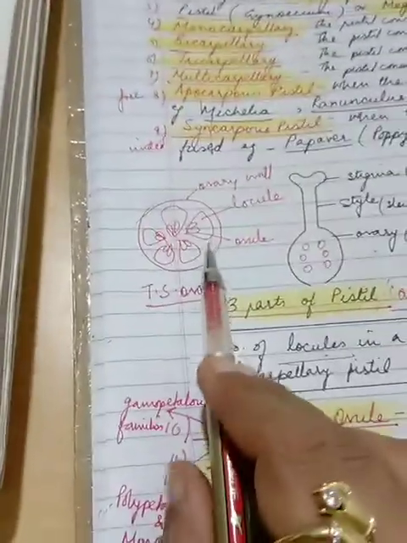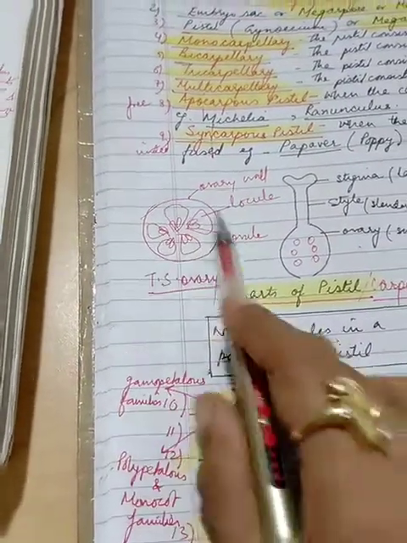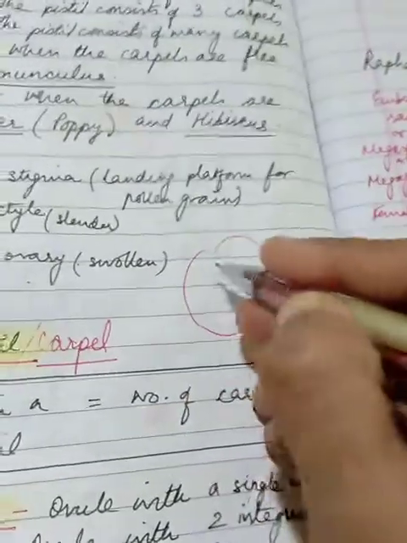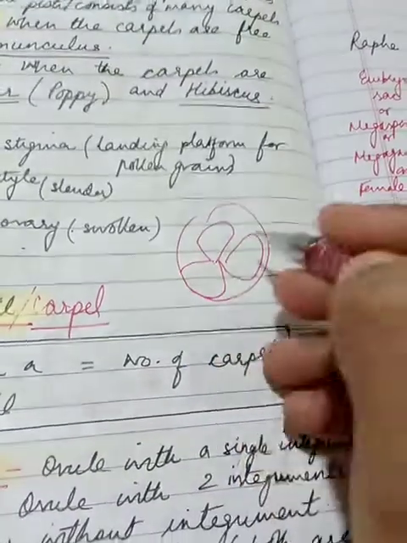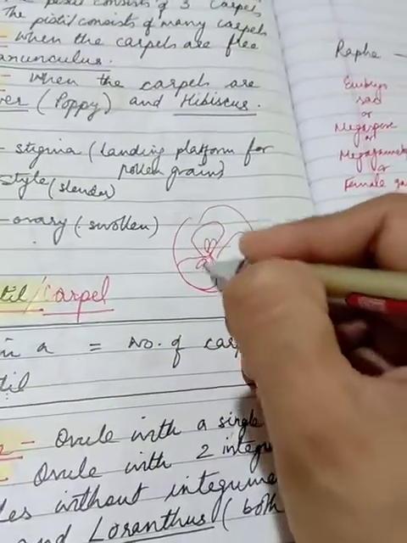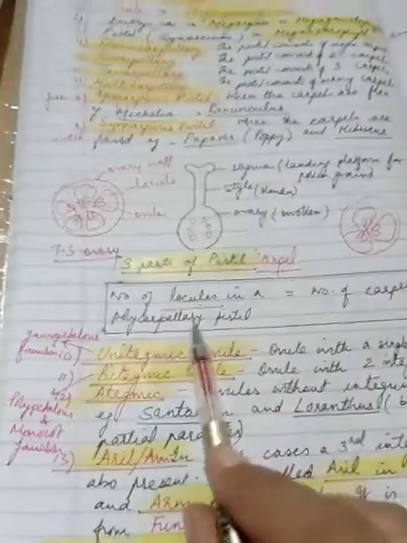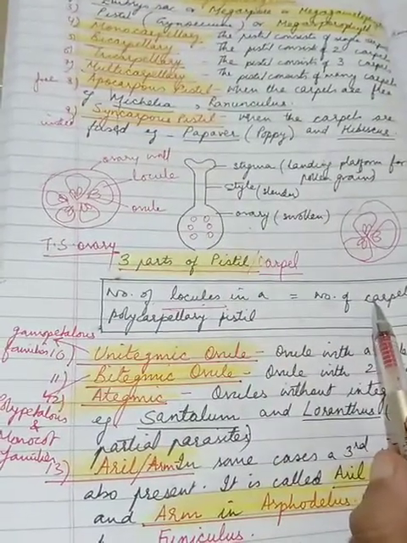If there are 5 locules, 1, 2, 3, 4, 5, that means looking at the TS we can say that the flower has 5 carpels. If it has something like 3 locules, 1, 2 and 3, with the ovules, right? Then it means that there are 3 carpels. So usually what I'm trying to tell you is the number of locules is equal to the number of carpels, right?